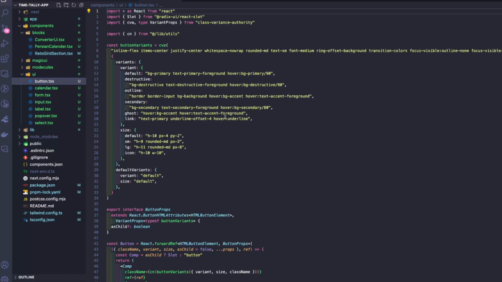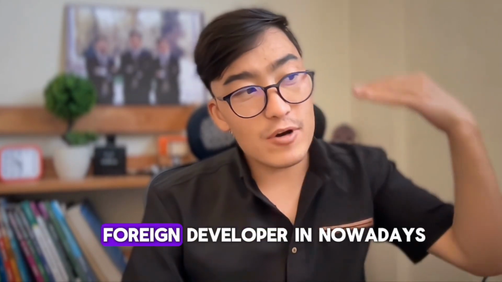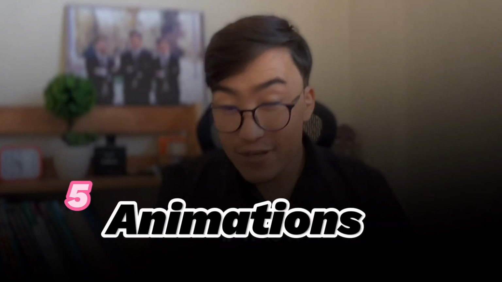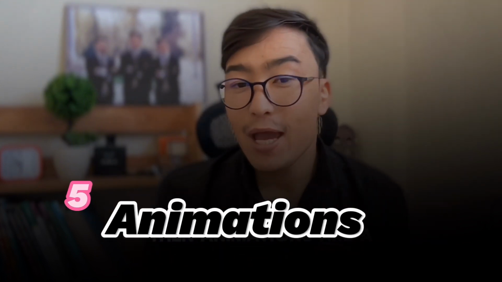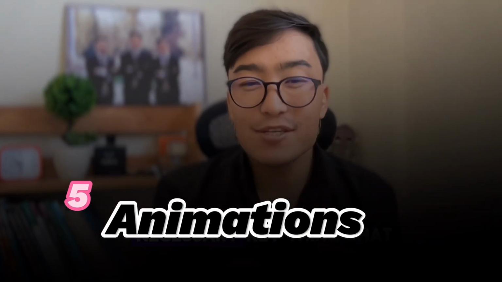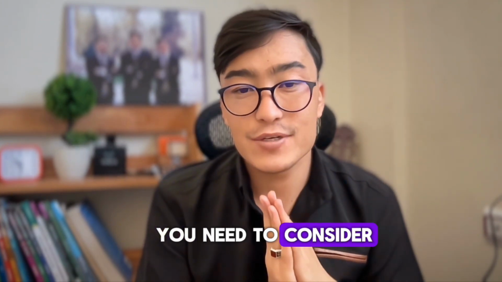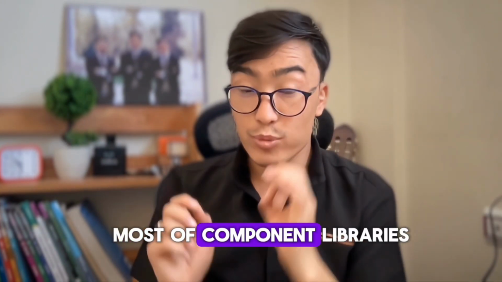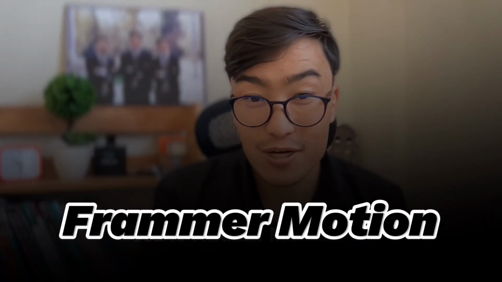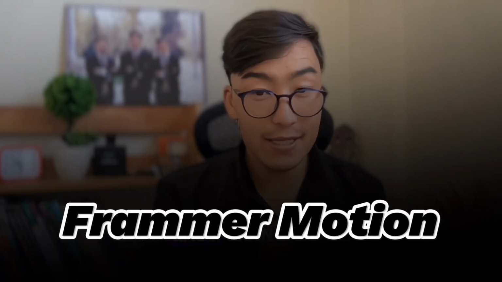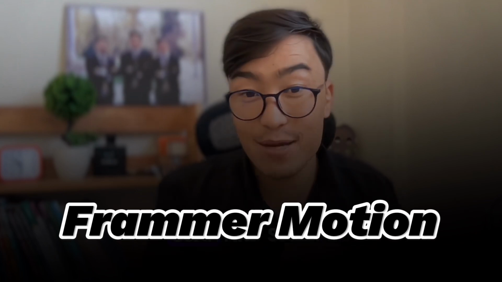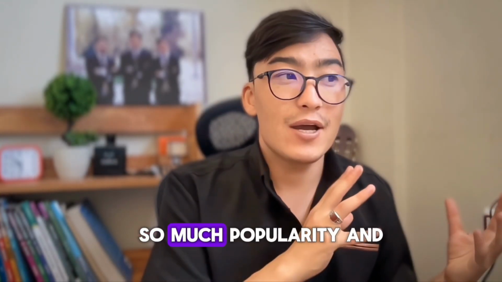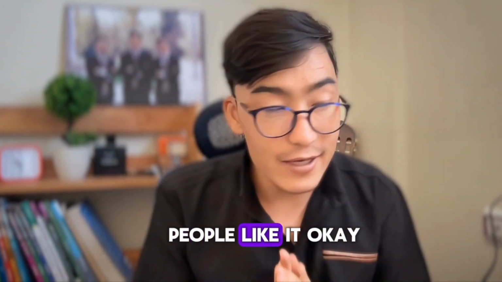Okay, so basically as a front-end developer nowadays, you need to bring animations to your website. If it is a landing page, then animations are a necessary key thing that you need to consider. The best one that I've seen, and that most component libraries use, is Framer Motion, guys. Framer Motion is pretty easy compared to others like GSAP. That's why Framer Motion has gained so much popularity and people like it, okay?